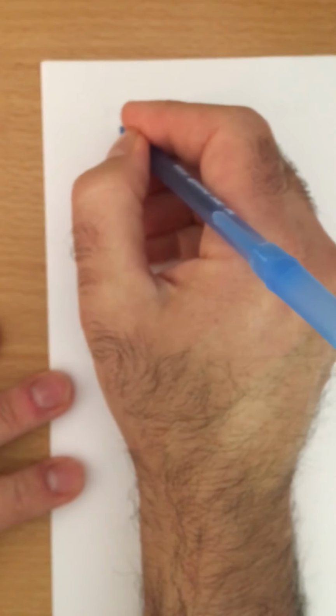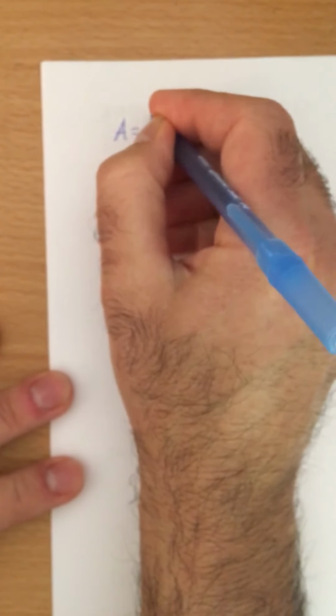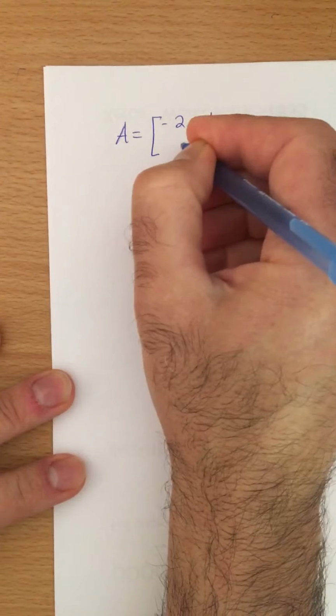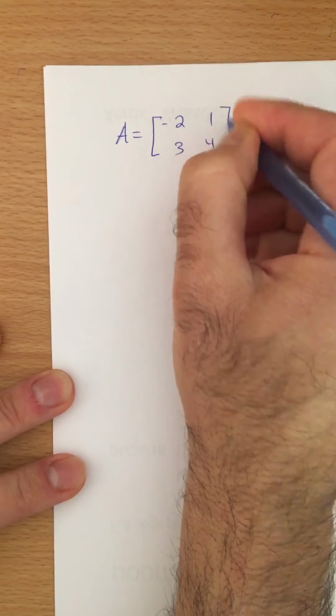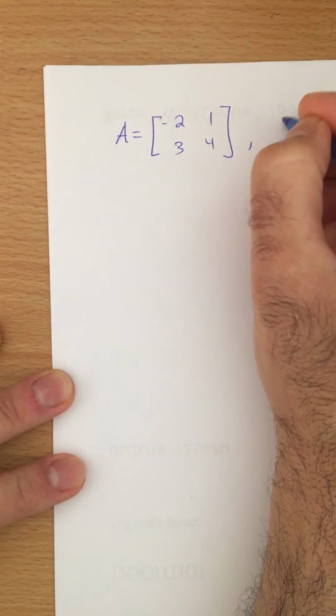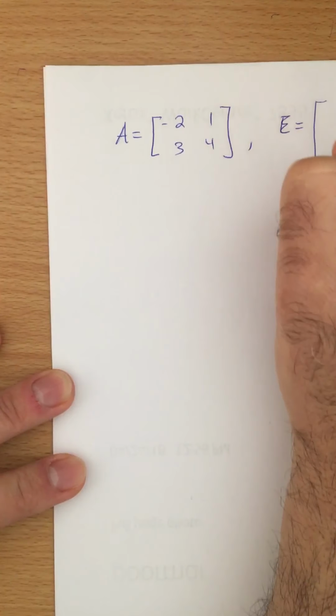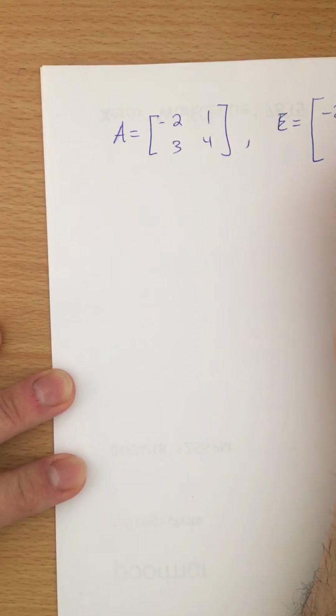All right, let's try one more. This time, let's say I want to multiply these two matrices: matrix A, which is the one that we had originally, and let's call the other one matrix E, which is negative 2, negative 1, 3, 0, 1, 2.